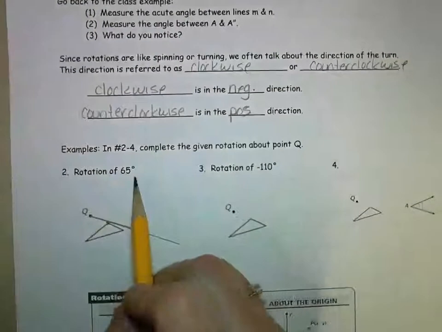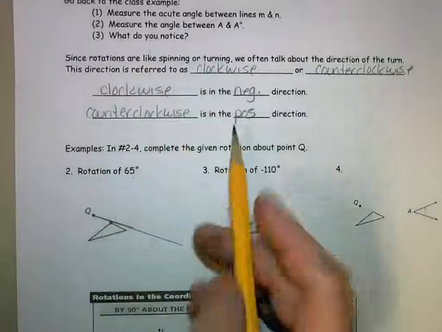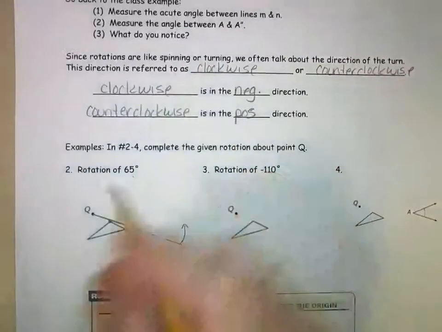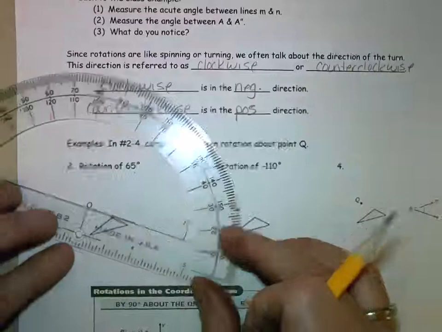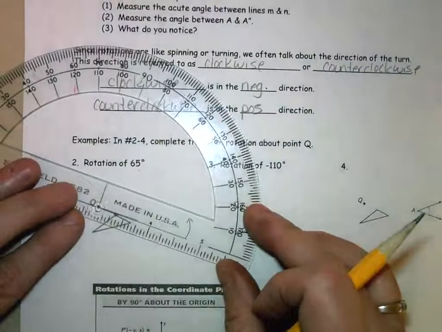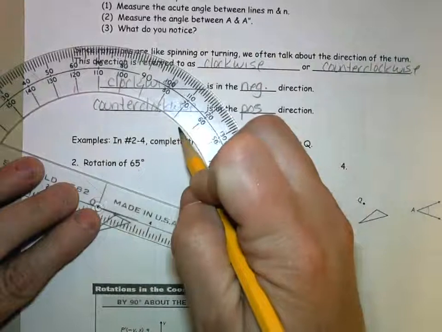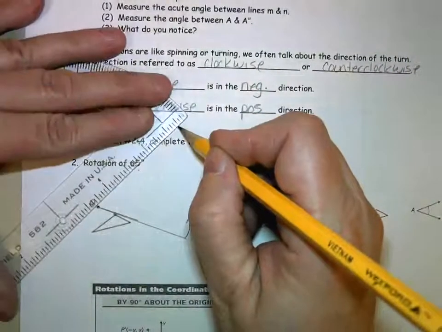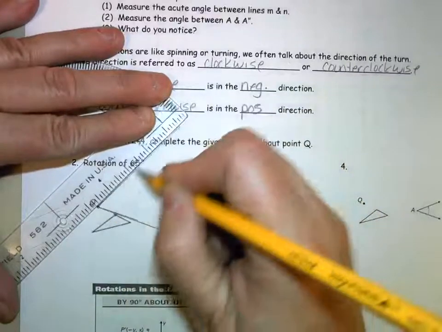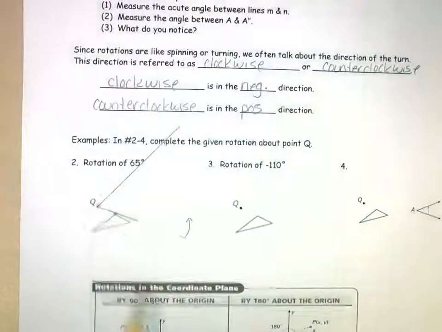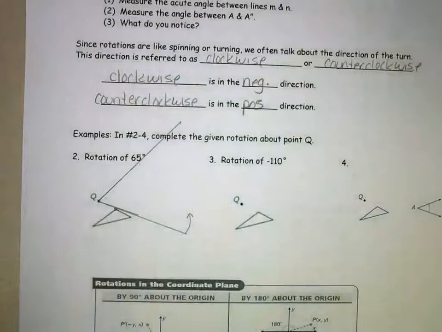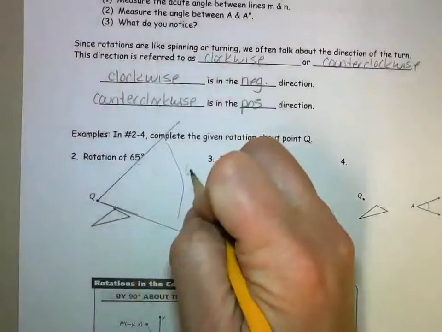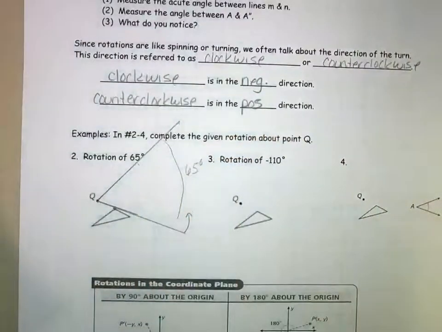And then since this is positive, we want to go counterclockwise, so we want our angle to go up in this direction, and I need to draw an angle right here that is 65 degrees. So I started and drew kind of that baseline, and then I drew an angle right there. This angle is 65 degrees.